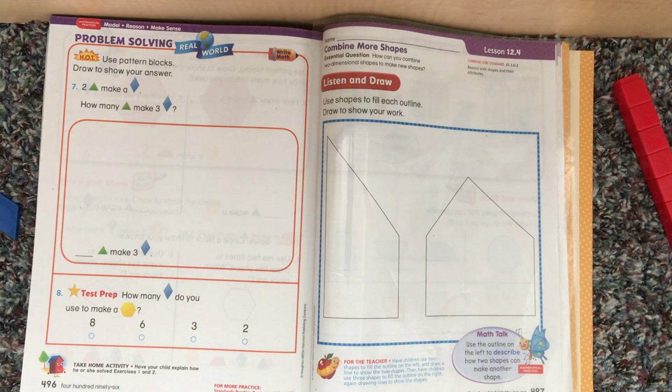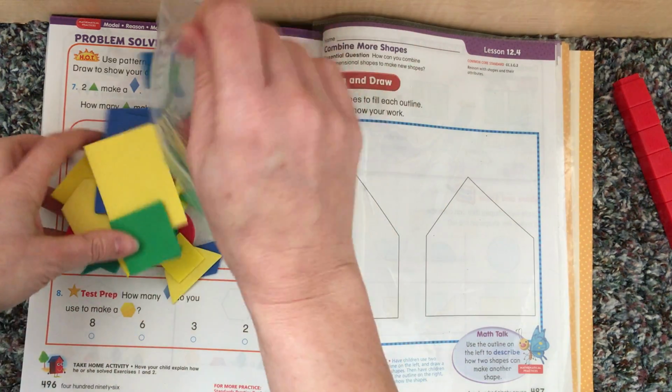Now, we don't happen to have the exact kind of shapes that we would need to fill these outlines the way they want us to, because for the first one, they want you to just use two shapes and draw one line to show the two shapes that you made. Do you happen to see two shapes there anywhere? Let me show you something. Let's see if I have some smaller shapes that I can use to make a larger shape similar to that.